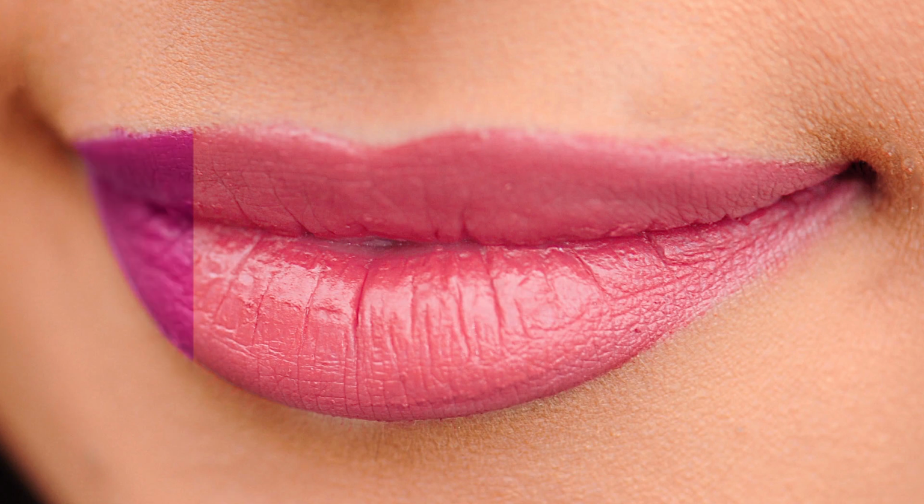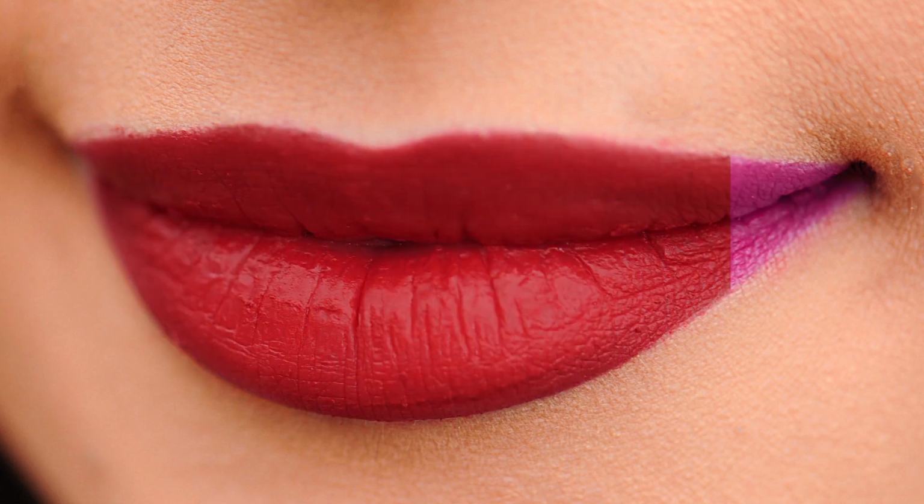Hey guys, today we are going to see how to change lips color in just 1 minute.